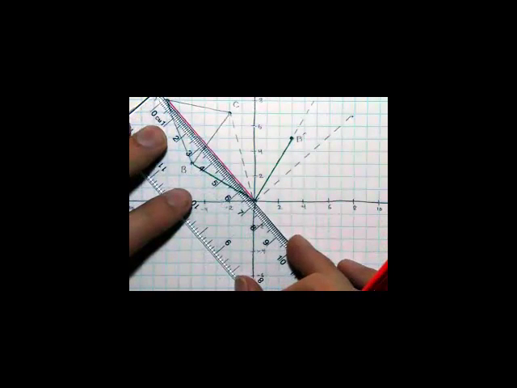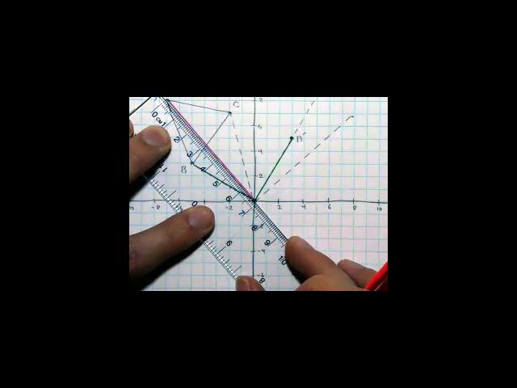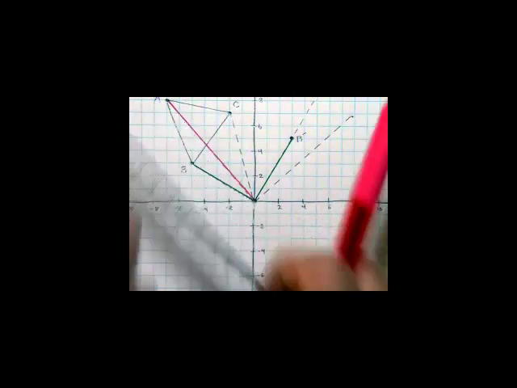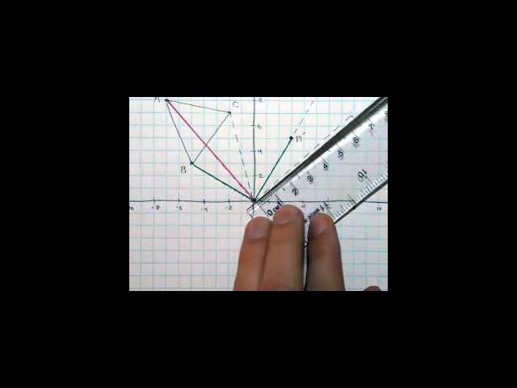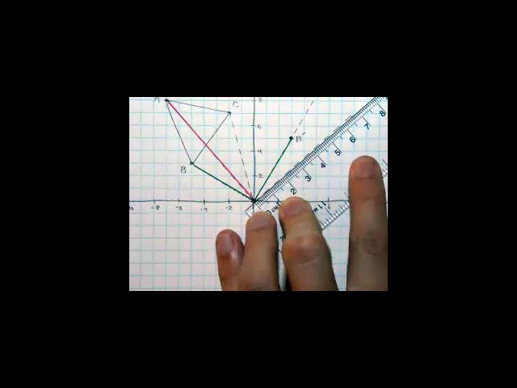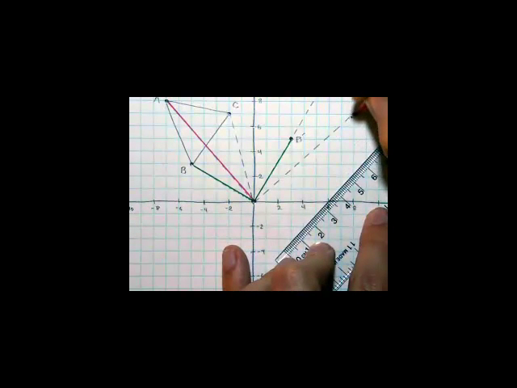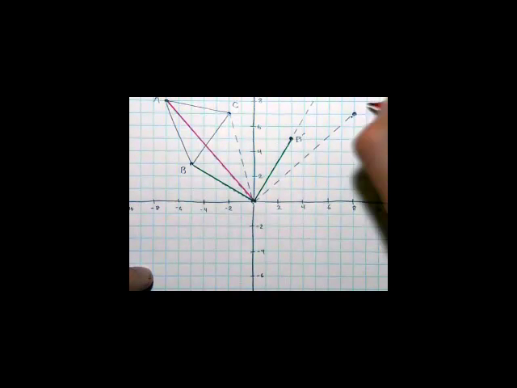Looks like I'm sitting at about 6.9, close to 7, almost 7. So if I come out on this new dotted line here, when I go almost 7, that's going to put me about right here. All right, so that's going to be my A prime.